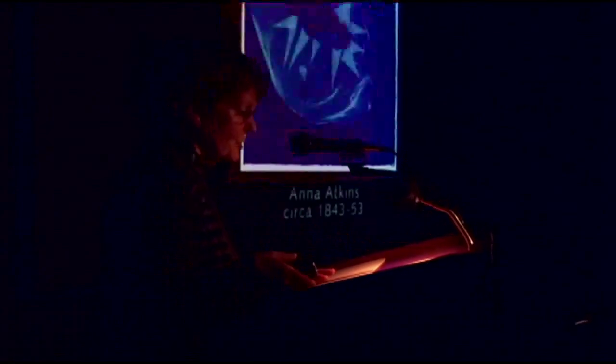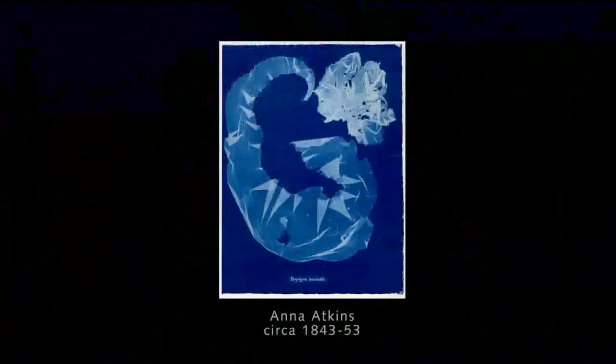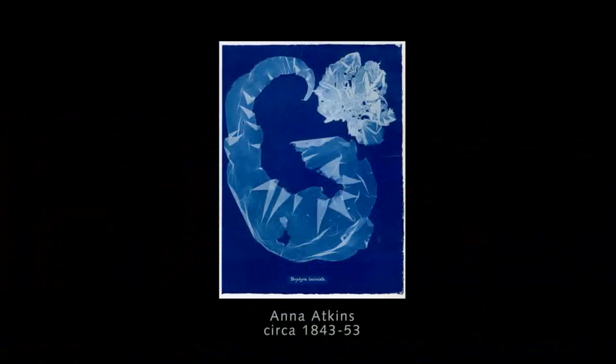So I'll show you a few. Starting with Anna Atkins, the botanical illustrator who made this image must have been amazed with the clarity with which this new cyanotype process recorded her subject. Today, we respond primarily to the rich color and the intriguing patterns, even if we don't really know what her subject is.